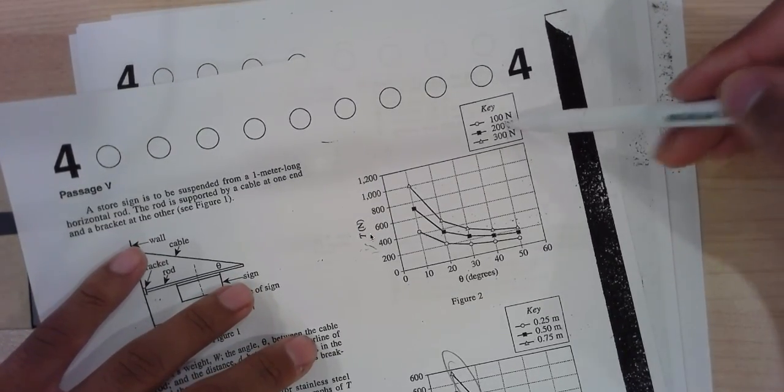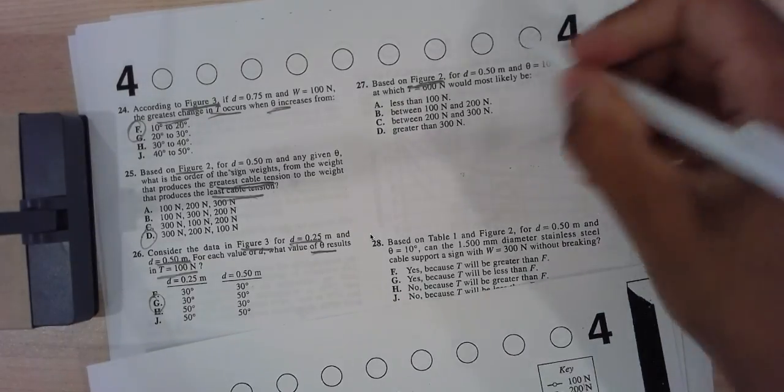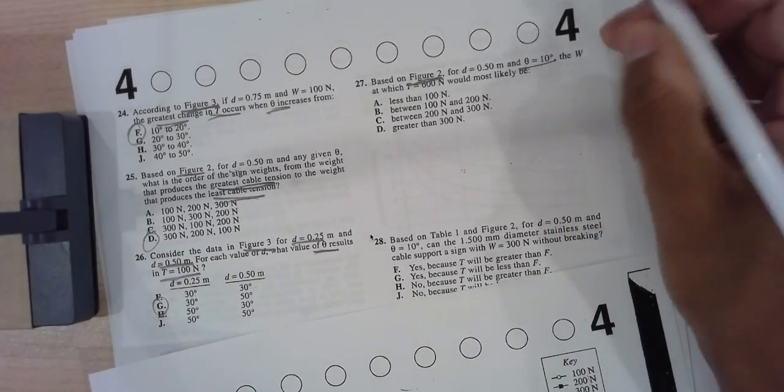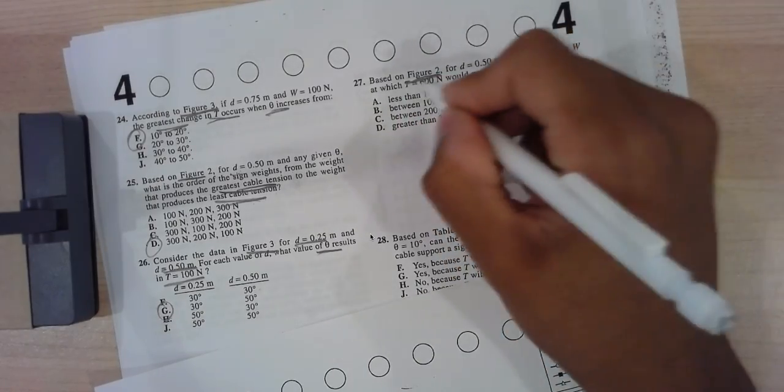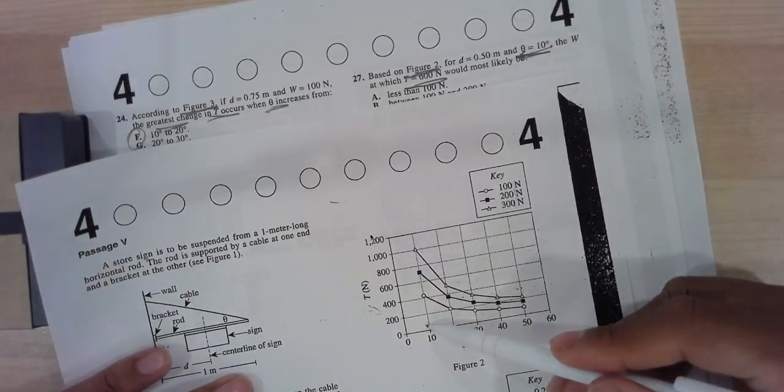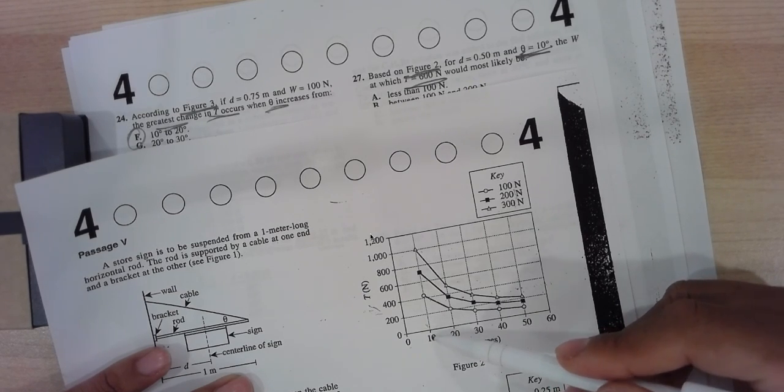All right, 27. Based on figure 2, they're varying the newtons versus degrees. So in this case, it does matter my degree, so I'm going to underline that. The W at which T equals 600 would be what? So I'm going to go to theta equals 10. The W, which would be equals 600.